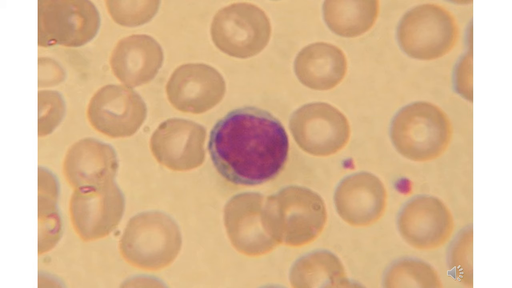And the area of central pallor is a paler coloured area because the red cells are biconcave discs and they're thinner in the middle. This is good because it allows them to be flexible and squash down when they go through small capillaries. And the red cells are red because they carry a pigment called hemoglobin.